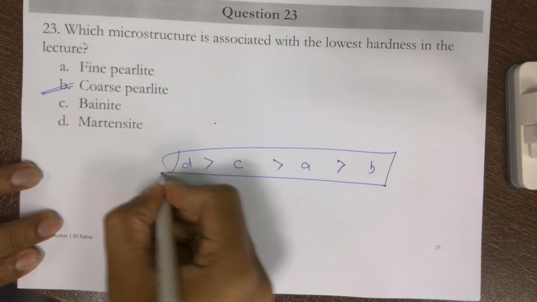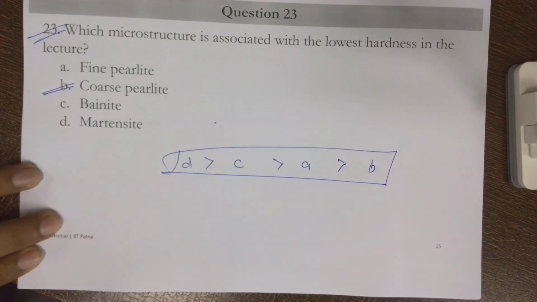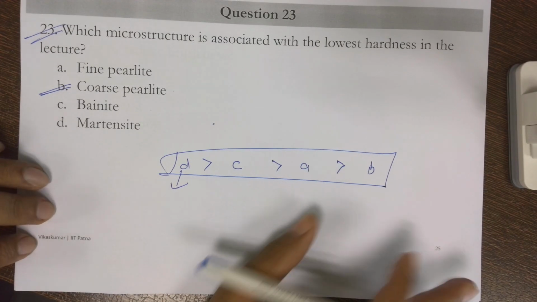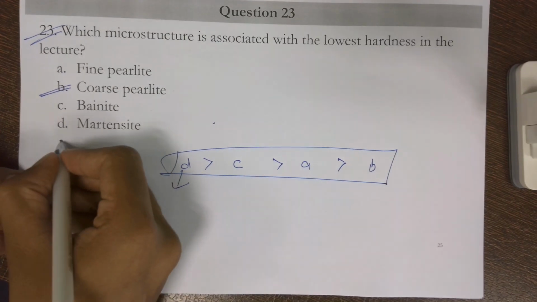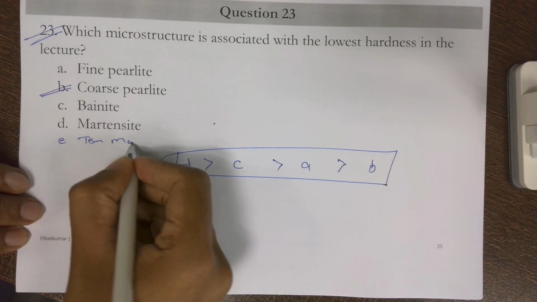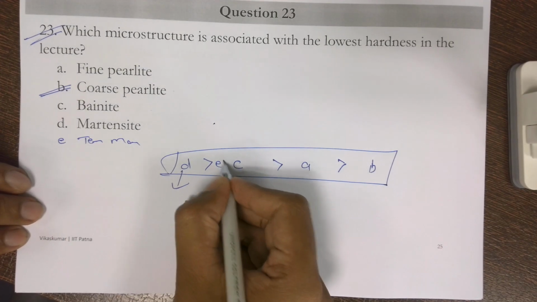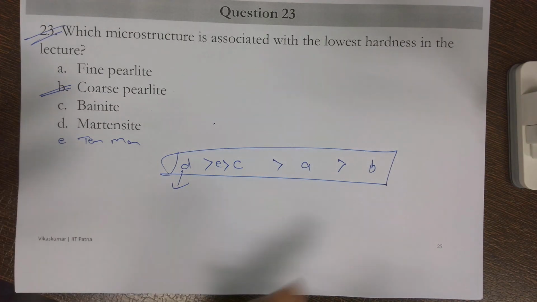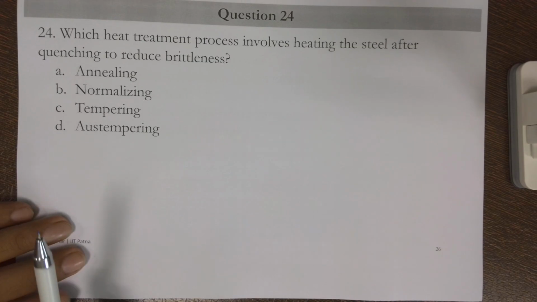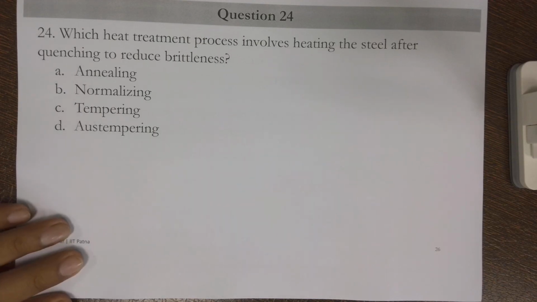Perfect. Very good. With that we have solved. Martensite is the hardest one. Then in between, if I add the option of tempered martensite, it will lie somewhere over here. Great. Let's move to the next part, question number 24. This concept of tempered martensite was not discussed yet, I think. Okay, forget that part, last part.